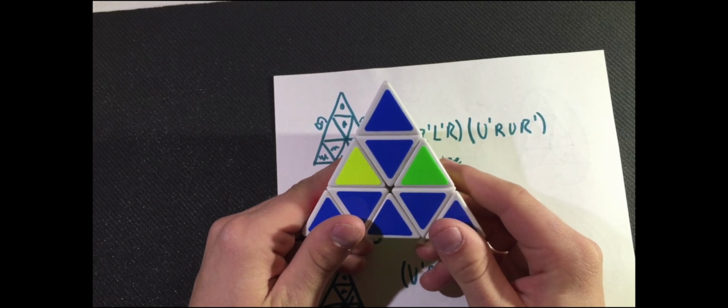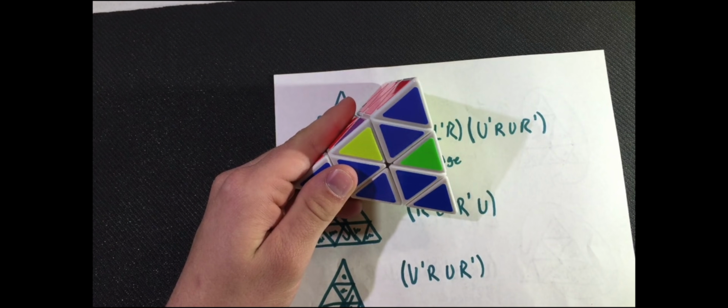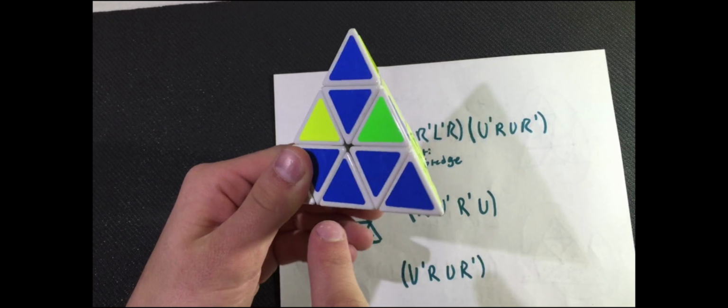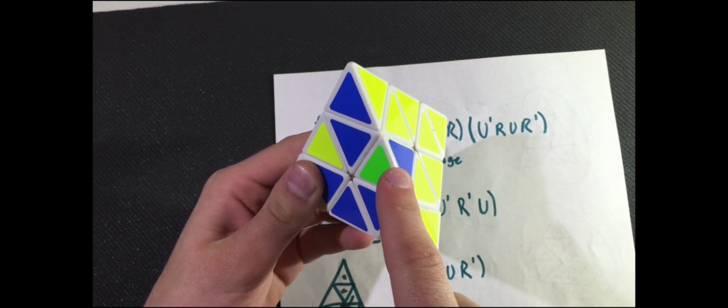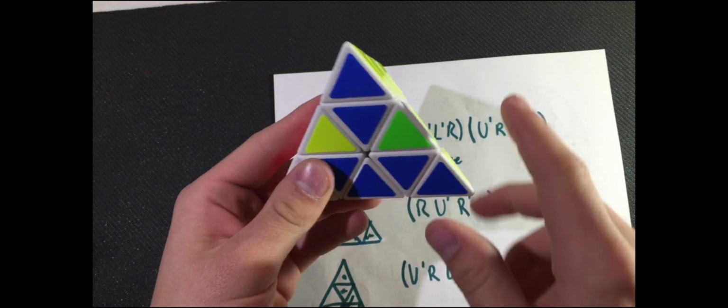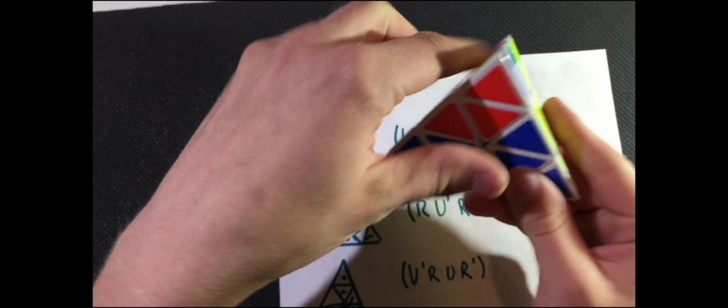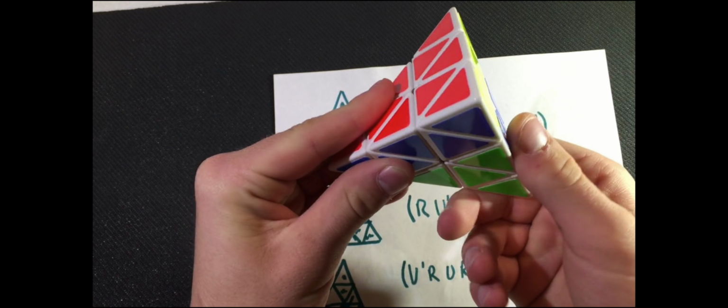Okay, this case is this one. So these two are not filled in, this one is filled in, and this one needs to go down here because this one is blue and green and needs to go down here. So that is this algorithm. It is U prime, R, U, R prime.